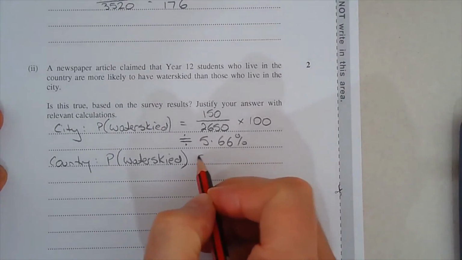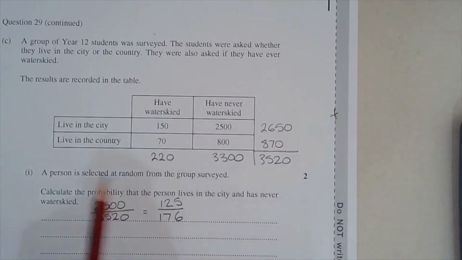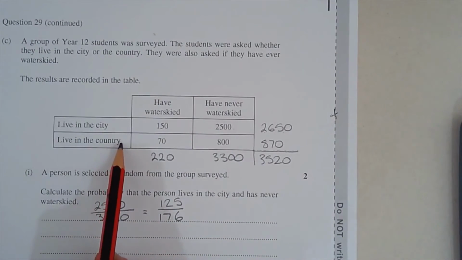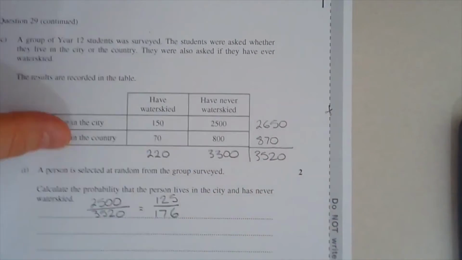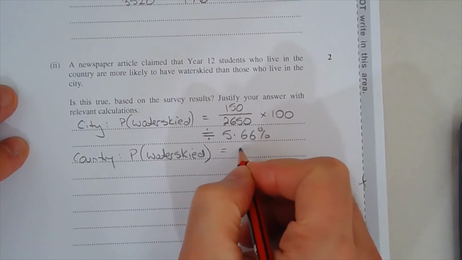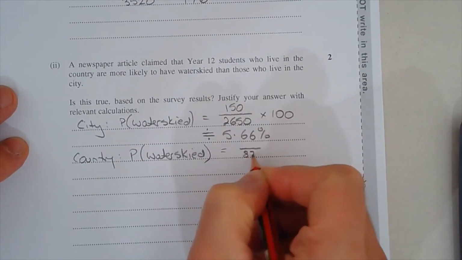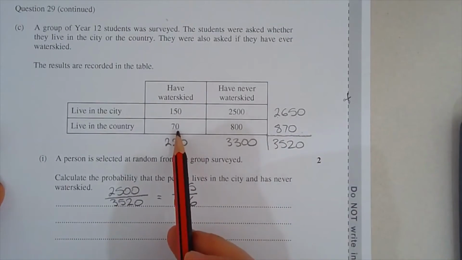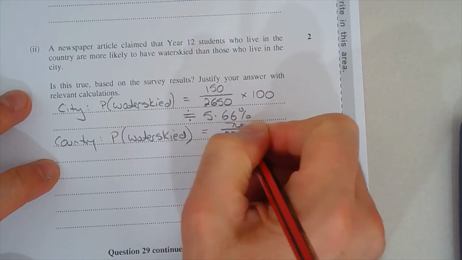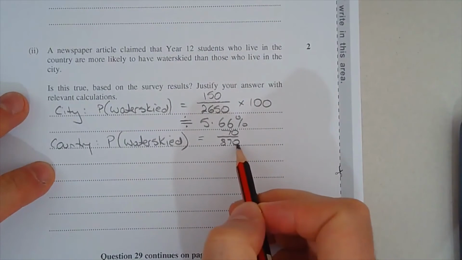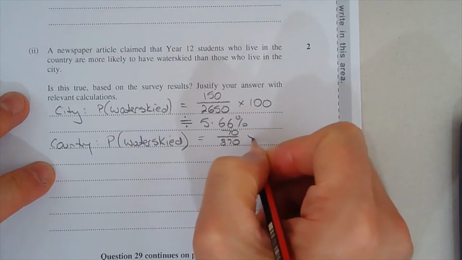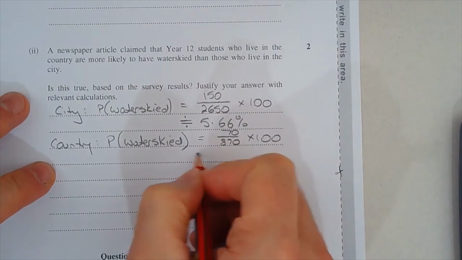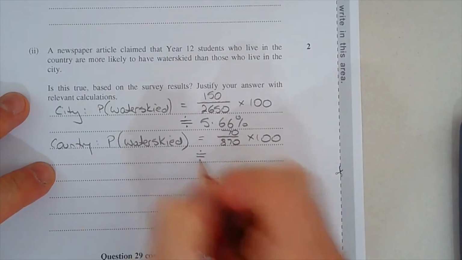Okay, so lives in the country. How many students that live in the country were surveyed? 870. So that'll be our denominator, 870. Of those 870, 70 have indicated that they've water skied. So it'll be 70 over 870. We're going to multiply that by 100 to convert it into a percentage. And we'll just round it to 2 decimal places.